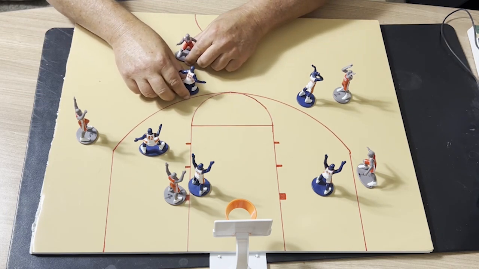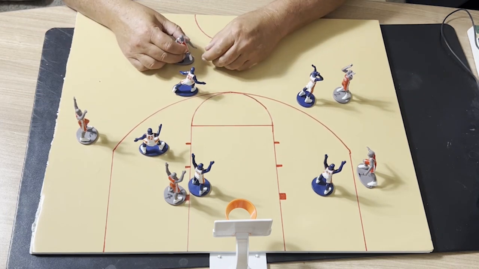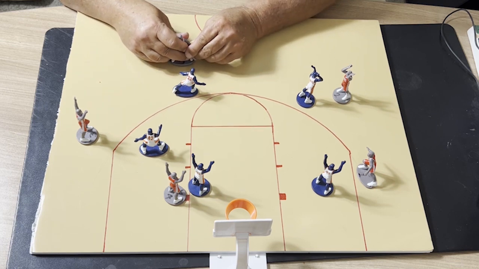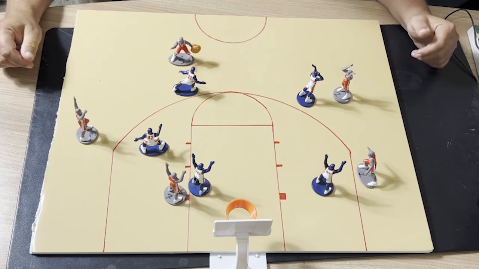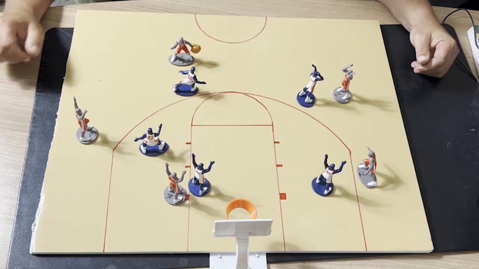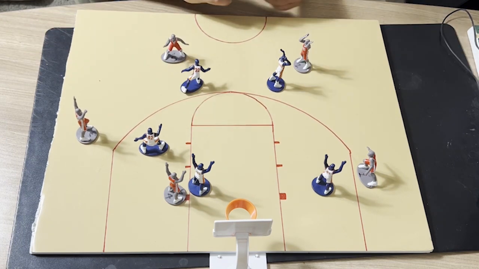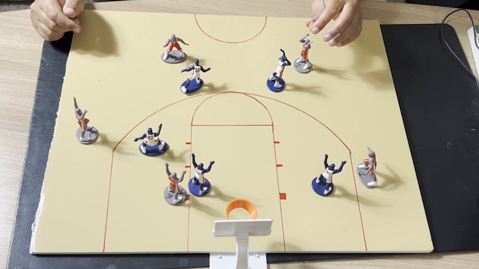That's how that would work. And those are called rotations. Those require communication because they can be different every time. A general rule is you're running to the guy you're closest to. All right, so we saw what it looked like with this guy driving.